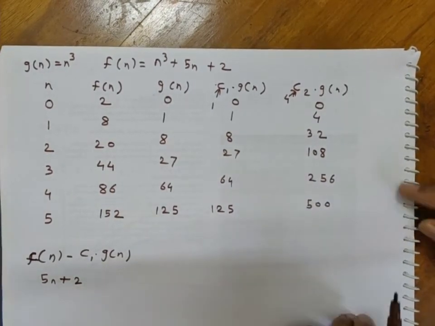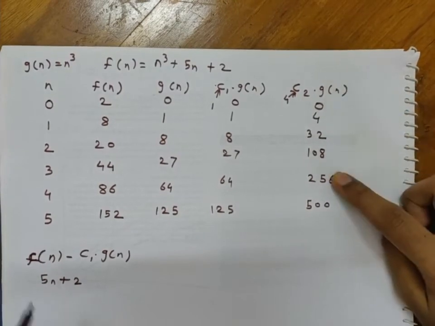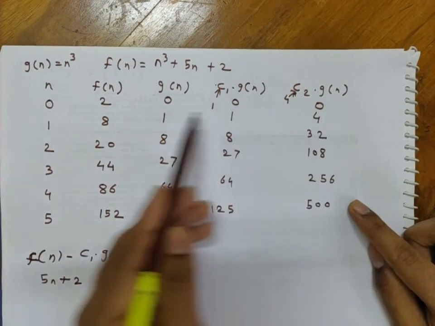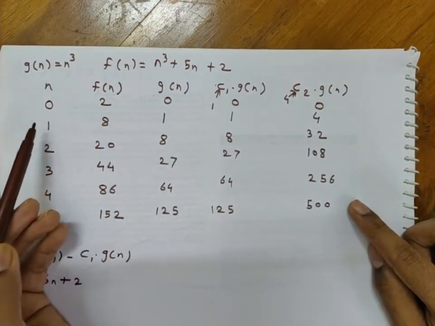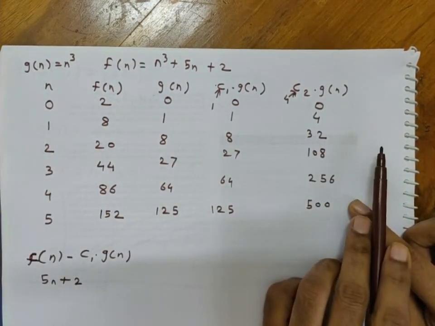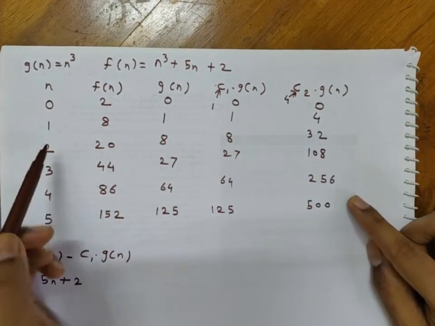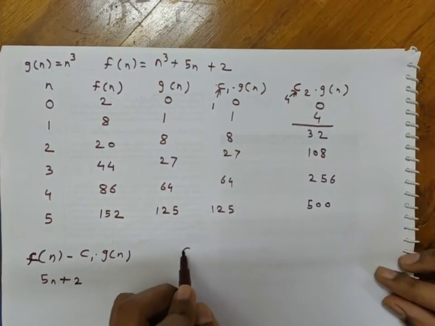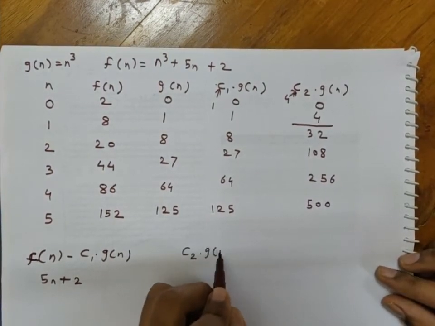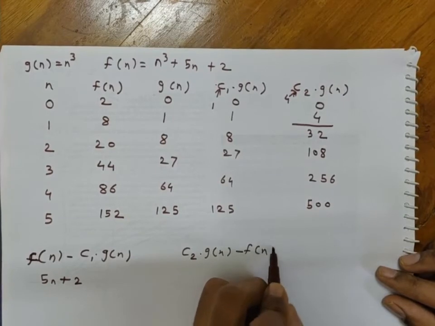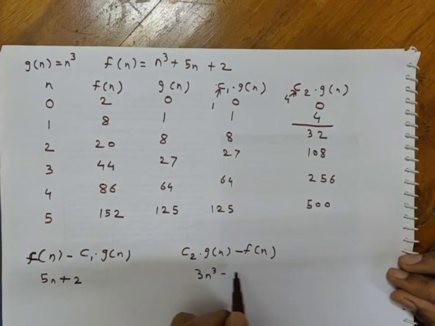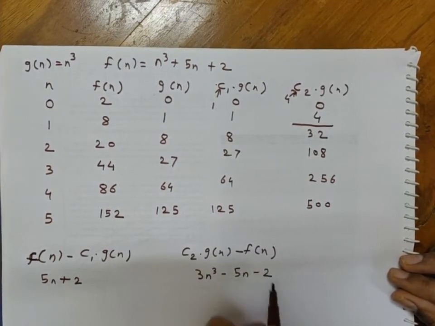You can observe that C2 gn is always greater than or equal to fn after you cross the barrier of 2. So after this point it is happening. If I write C2 gn minus fn, the resulting function is actually 3n cube minus 5n minus 2.